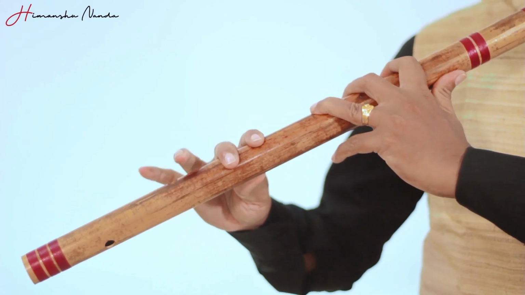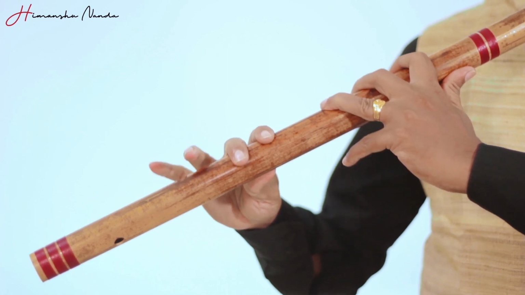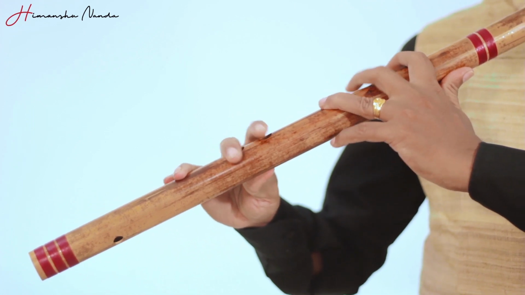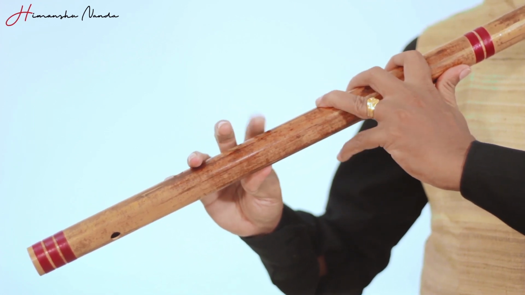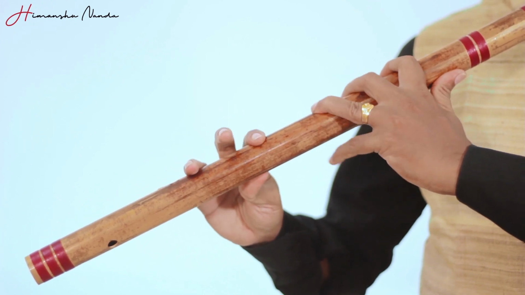So this is the speed. I think this is 120 single speed. We'll go to the double speed. This is the double speed. Next speed, fourth speed, it comes to the practice of speed. I'll demonstrate.